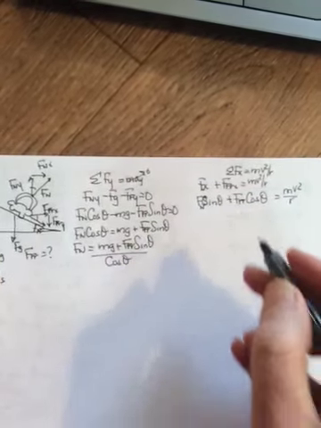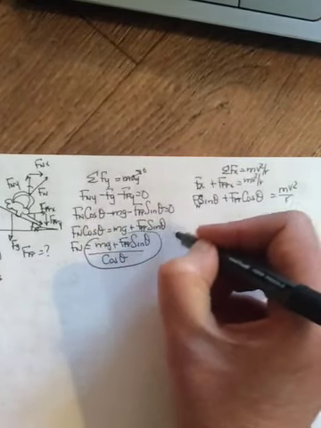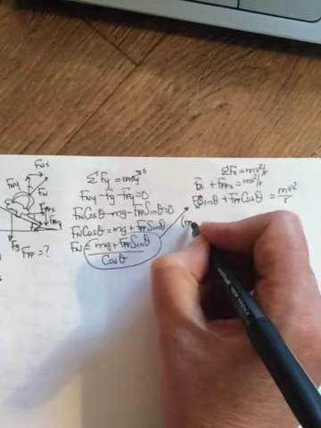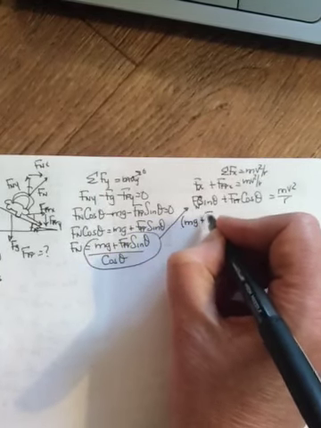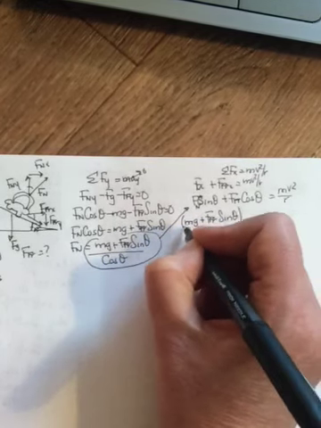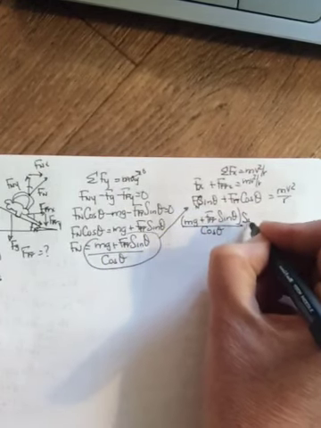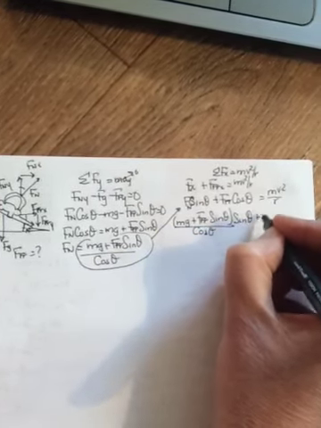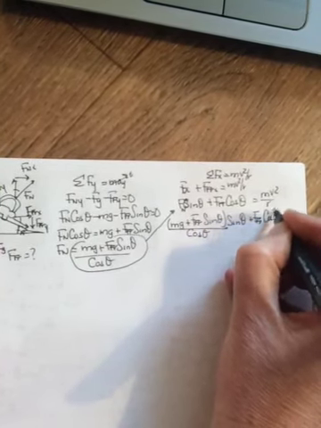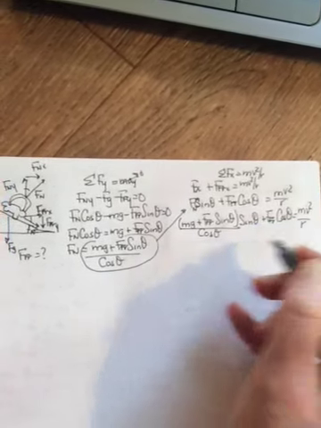Again, don't change your FFR to mu Fn, leave it, and where the Fn is in your first term, fill this in. So it'll be bracket mg plus FFR sine theta over cos theta, and then multiplied by that sine theta plus friction times cos theta is equal to mv squared over r.